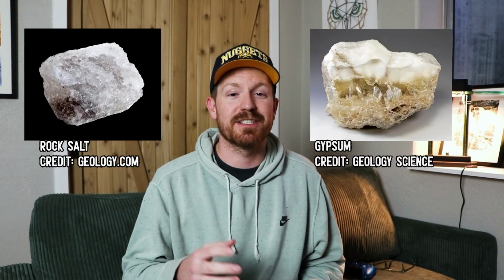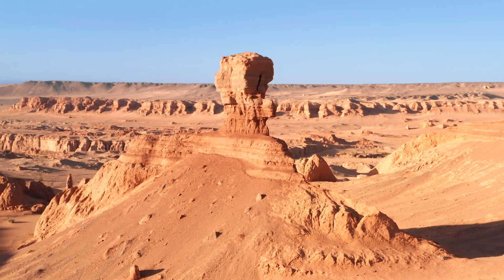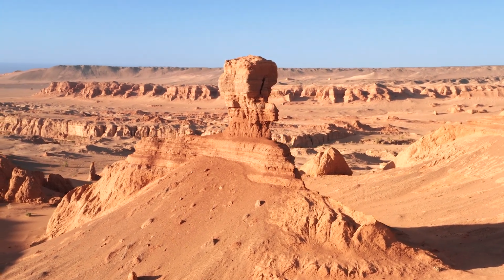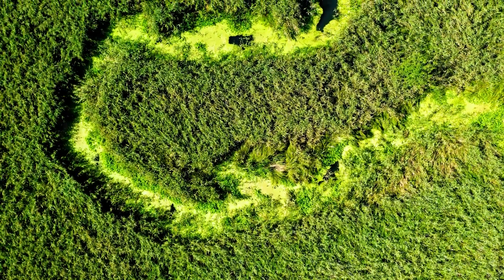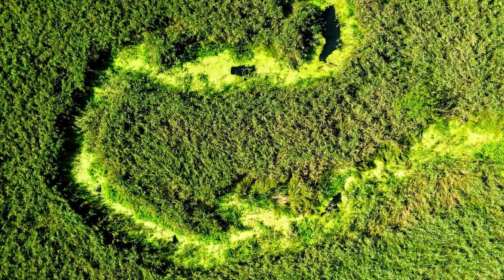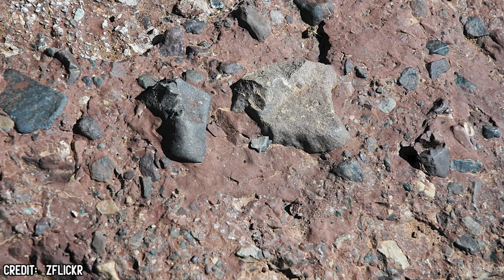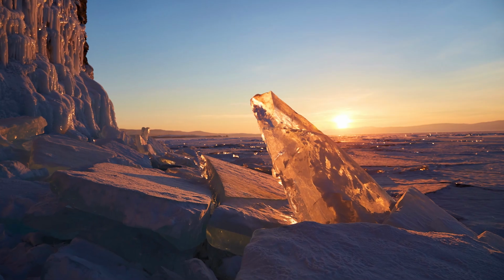One key method involves studying sediment composition and mineralogy. For example, the presence of evaporites, such as rock salt and gypsum, indicates hot and arid conditions with high evaporation rates, while coal deposits suggest warm, humid environments with abundant vegetation, typical of tropical swamps. Similarly, glacial tillites, sedimentary deposits left by glaciers, reveal past periods of extensive glaciation, such as during ice ages.